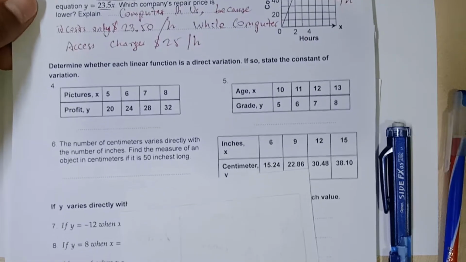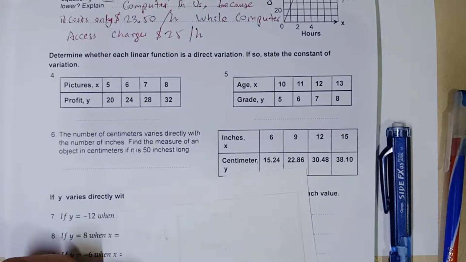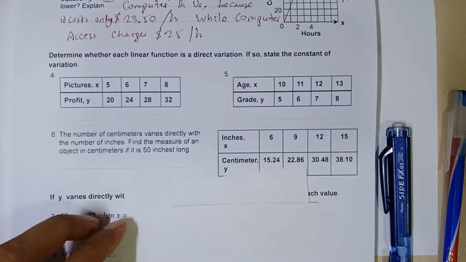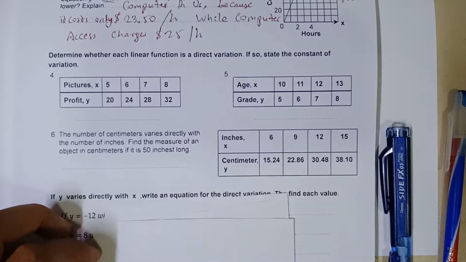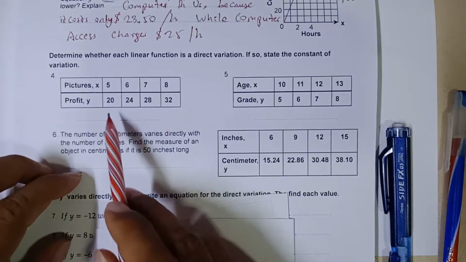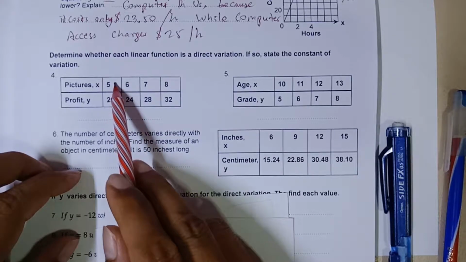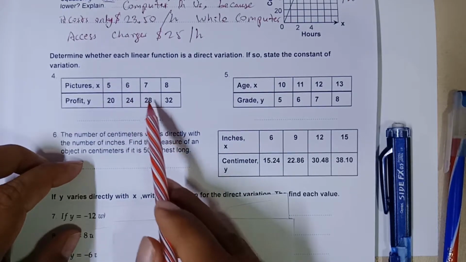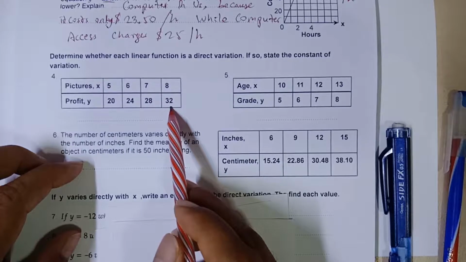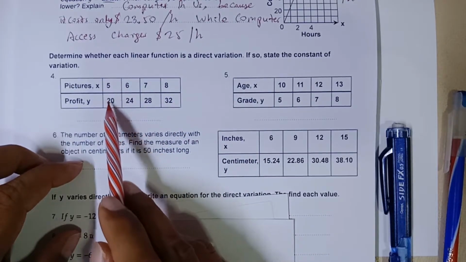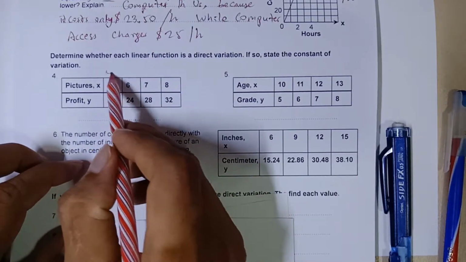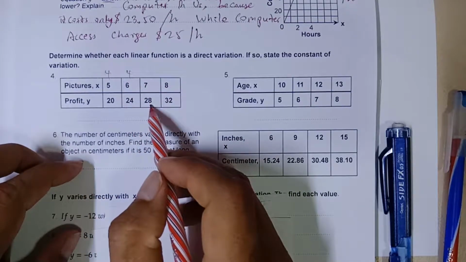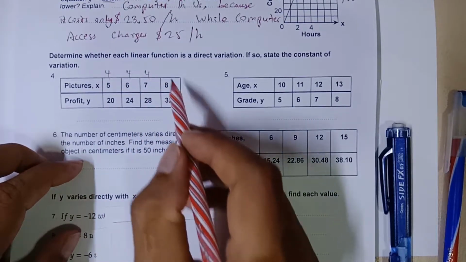Number 4. Determine whether each linear function is a direct variation. To find whether it is a direct variation or not, all we need to do is divide the value of y by the value of x correspondingly, which means 20 divided by 5, 24 divided by 6, 28 divided by 7, 32 divided by 8. 20 divided by 5, you get 4, and 24 divided by 6, you get 4 as well. 28 divided by 7, you get 4. 32 divided by 8, you get 4 also.